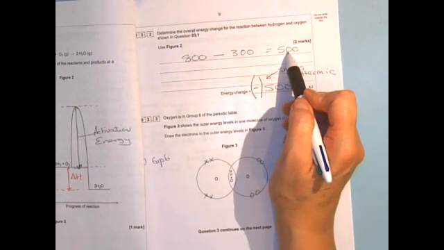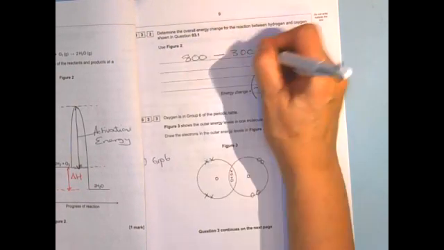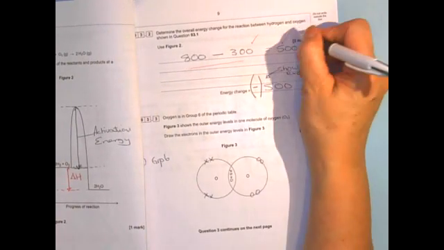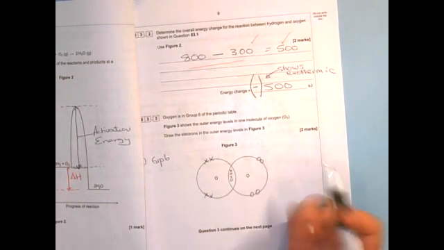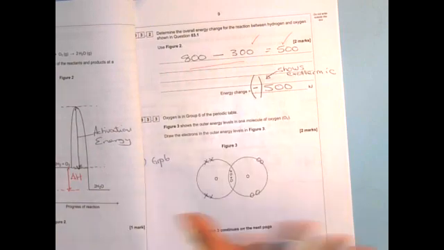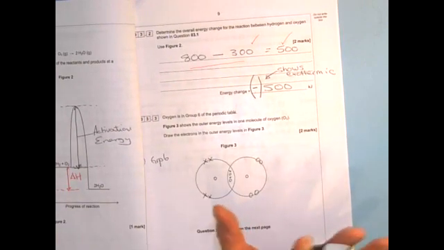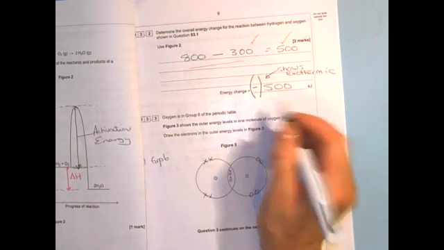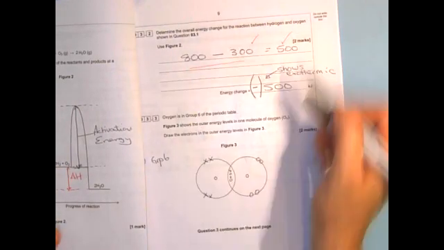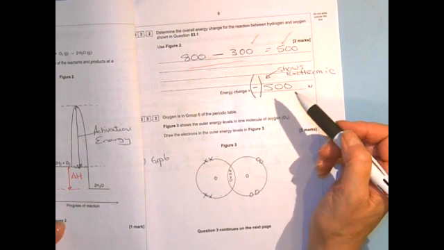The difference is 500. As long as I've got a difference, I'll get 1 mark, and as long as I come up with 500, I'll get another mark. I know it's exothermic, and I know that that value should be negative, but in this instance, if you put negative, that's fine. If you don't, it's not a problem. We're just calculating a difference here. Okay.